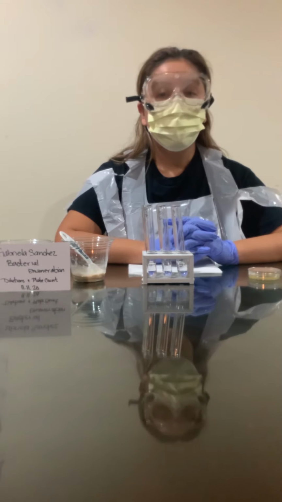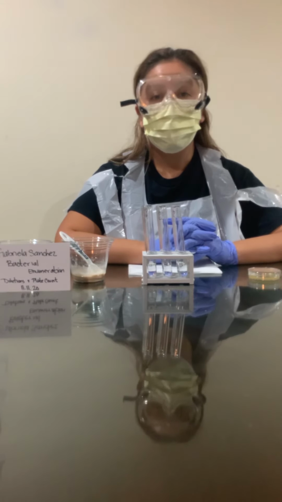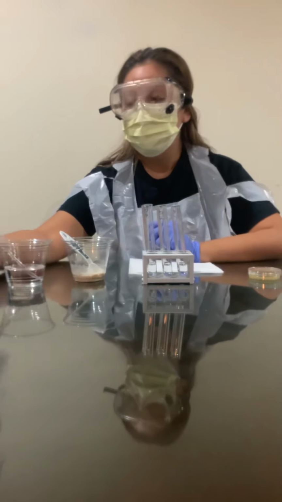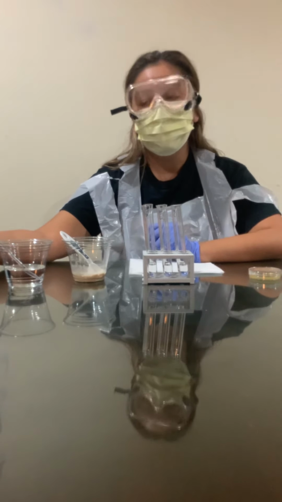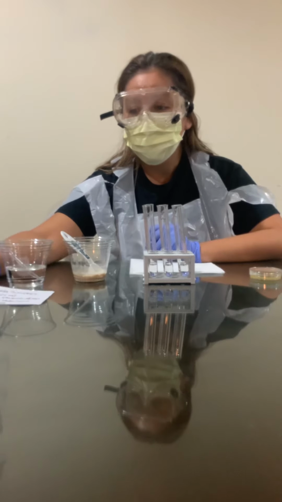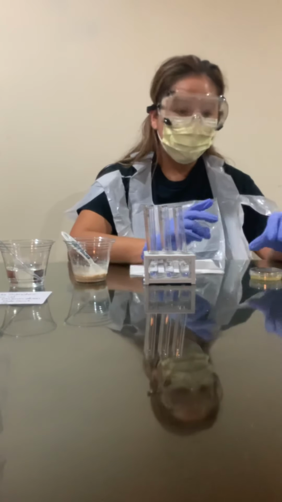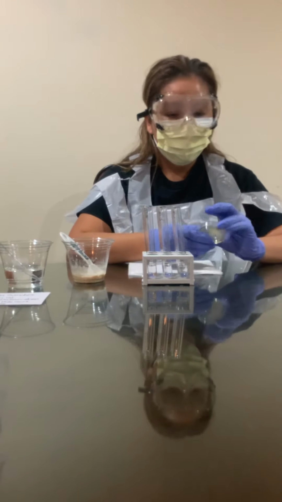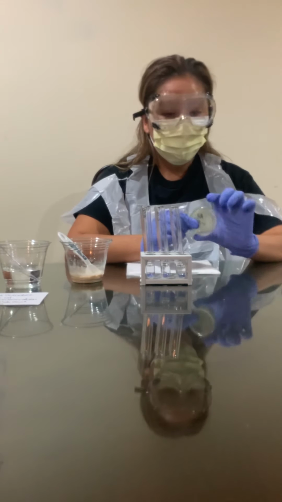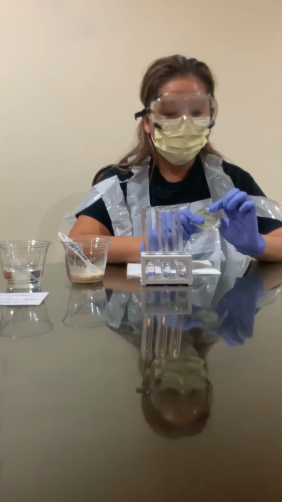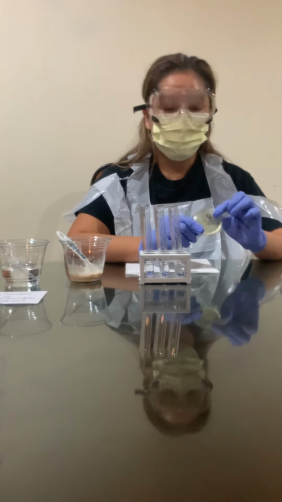Today we're going to be doing Lab 3, which is Bacterial Enumeration, Dilutions, and Plate Count. I have most of my stuff already set up and ready to go. I have 6 Petri dishes, and they're all labeled from 10-1 all the way to 10-6.